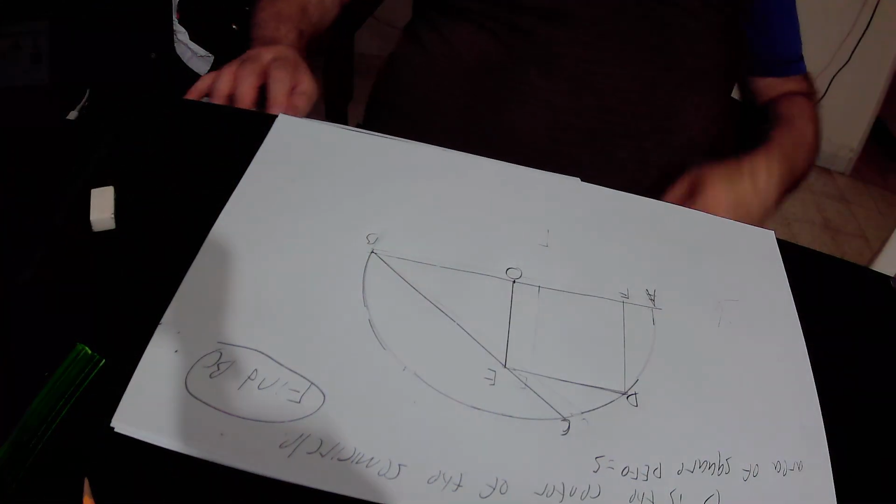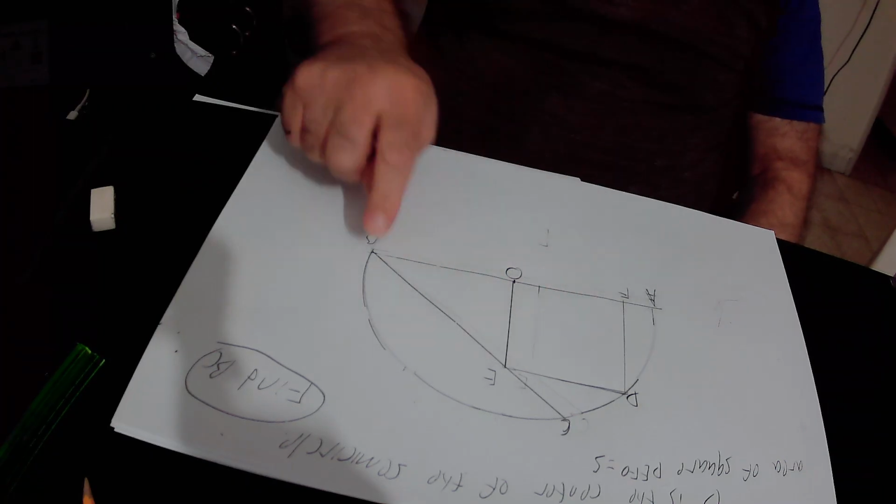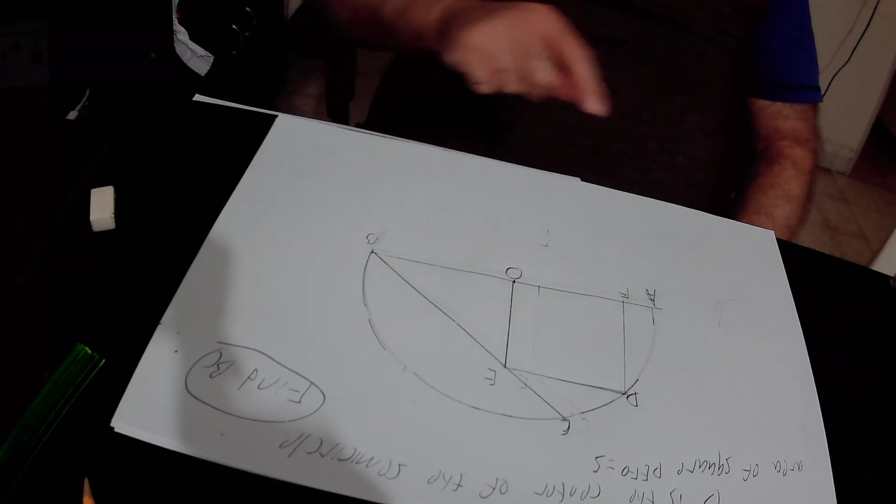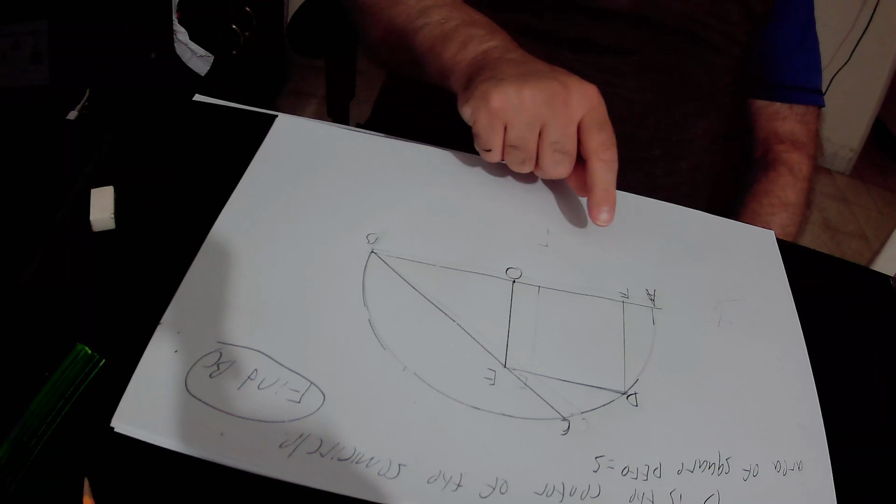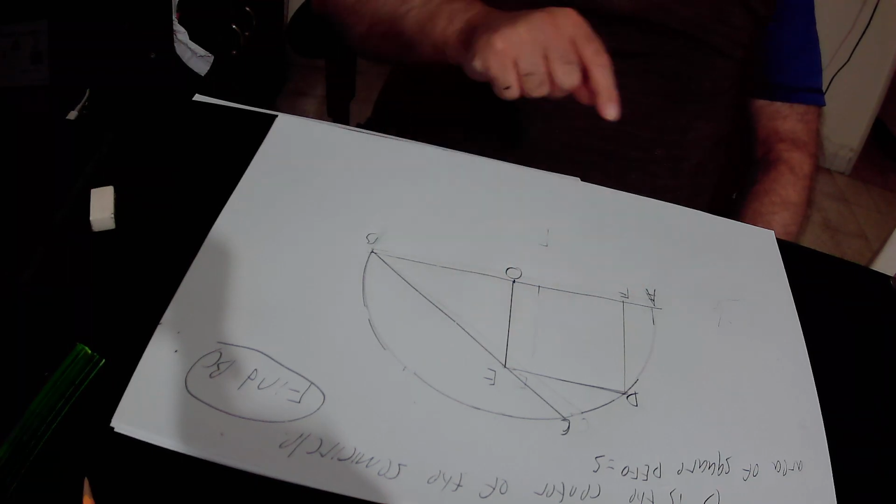Hello, in this lecture we'll find out the length of line segment CB. In the drawing we have a semicircle. Inside this semicircle we have square DEFO.